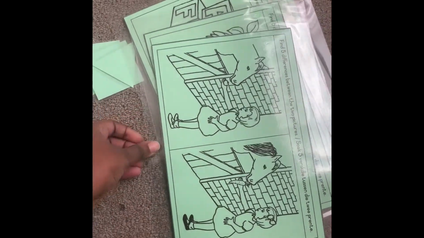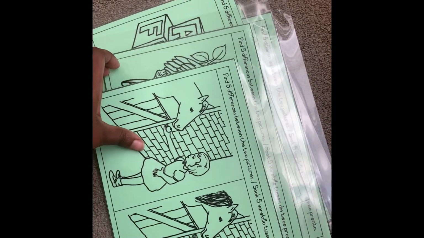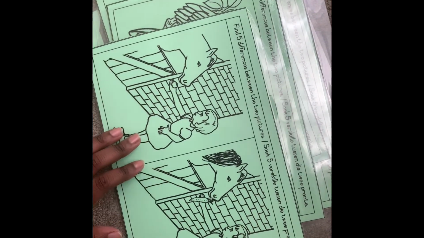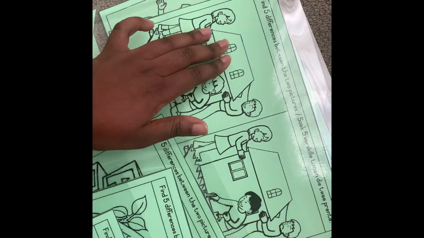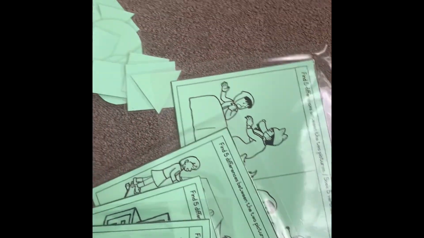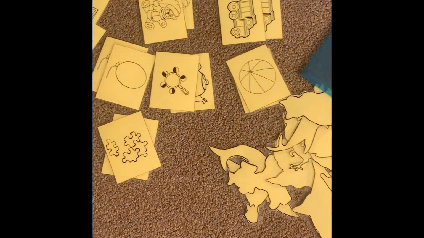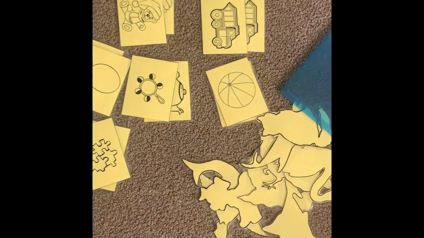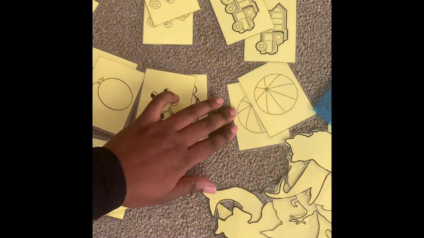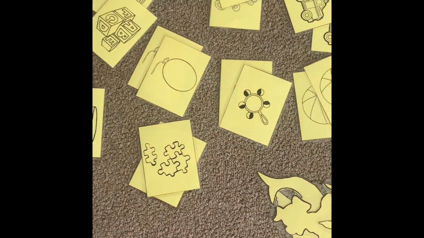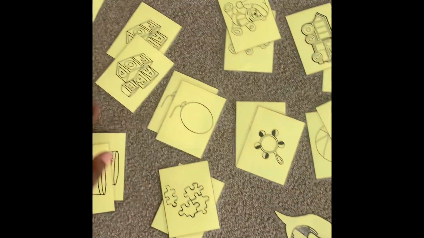Here in these worksheets, you have to find the 5 differences between the 2 pictures. And then finally, we have picture pairs. And it consists of 12 picture pairs.